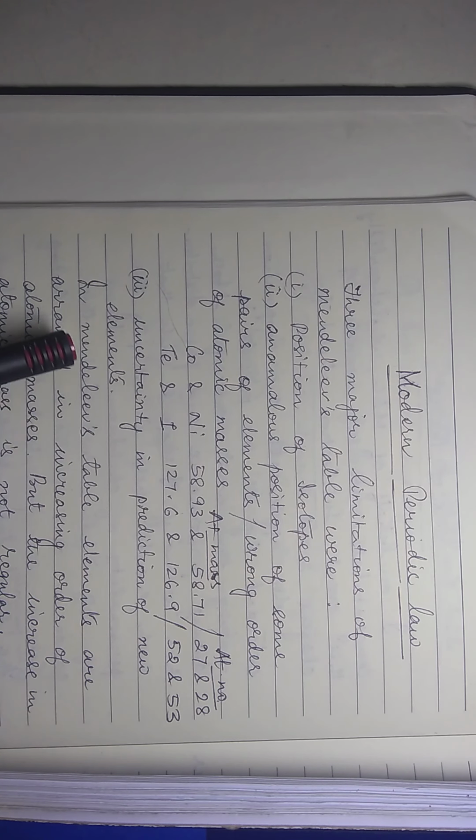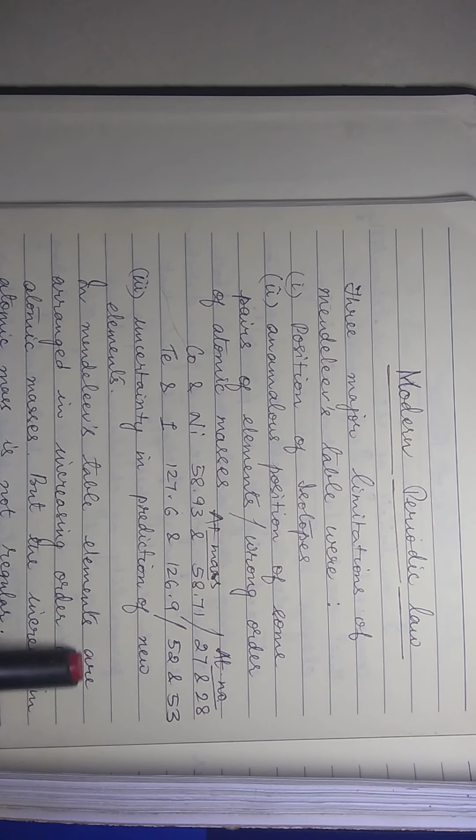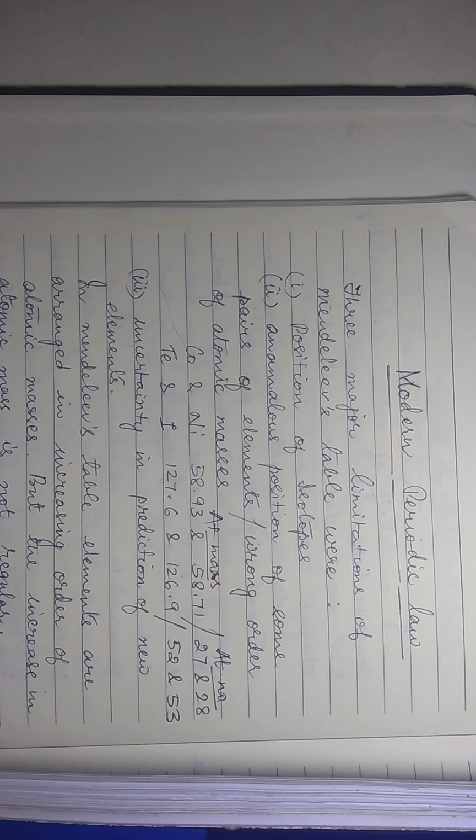Then when you are arranging the elements in the increasing order of atomic masses, between two elements the difference in atomic mass is more. So in such a case there may be a doubt that more than one element can come in between that. Is that clear? Whether only one element will be discovered later or two elements can come in between, nobody knew. Okay. So uncertainty in prediction of new elements because of the difference in atomic mass being greater between adjacent elements.